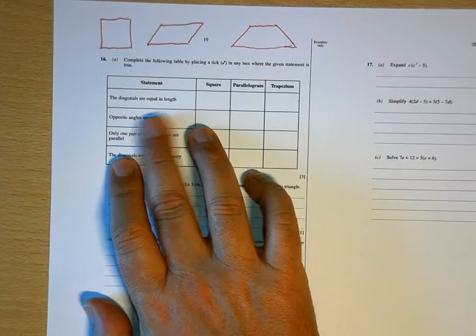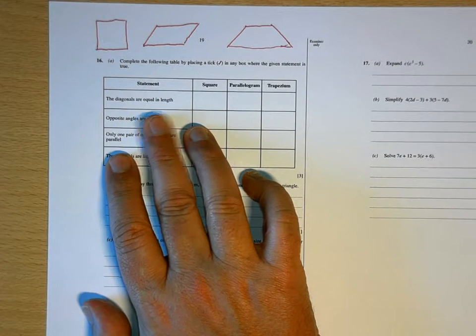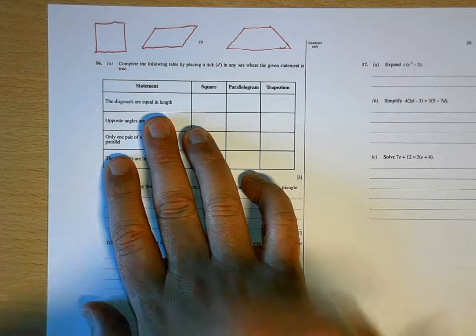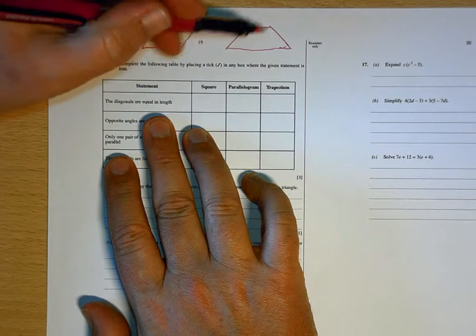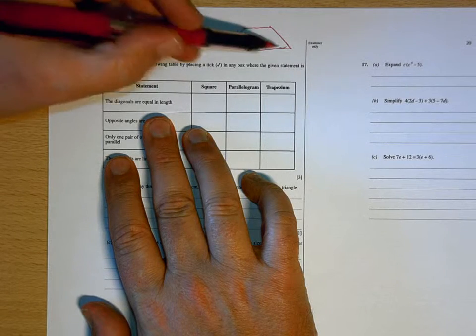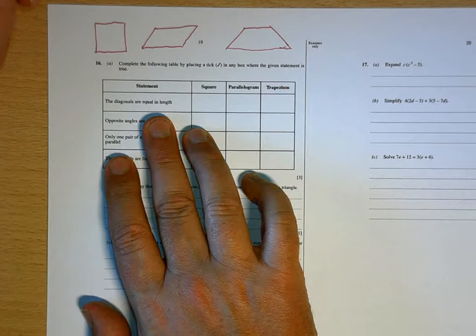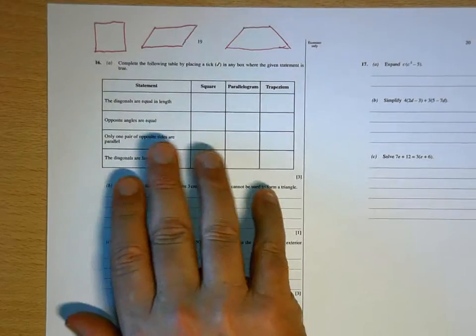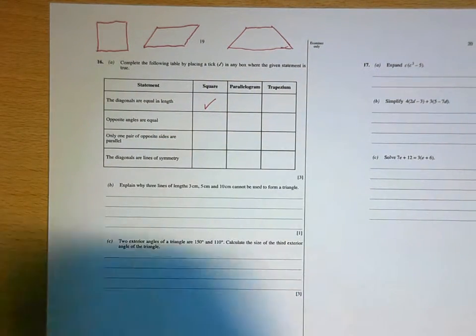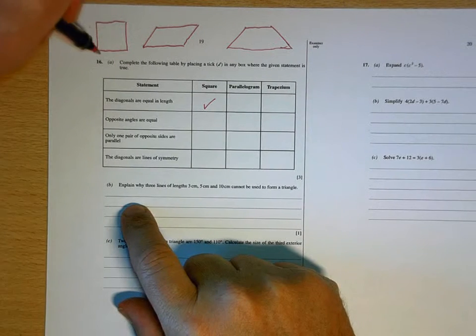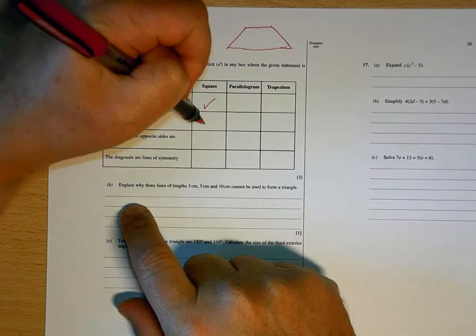So a square, the statement, all diagonals are equal in length. Well, they're not equal in length in that, because that diagonal is longer than that one. They don't have to be equal in length on that one, but they're always equal in length in a square. Opposite angles are equal. Well, they're equal in a square. All angles are equal, so the opposite ones are.